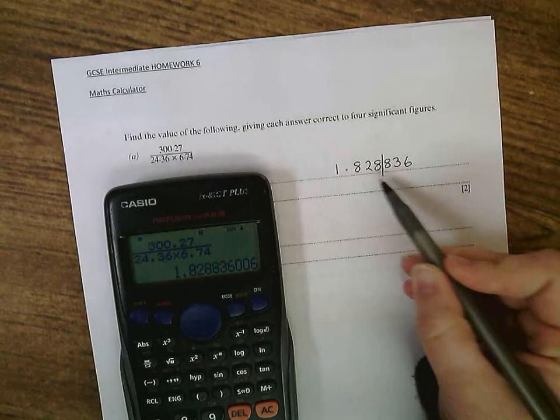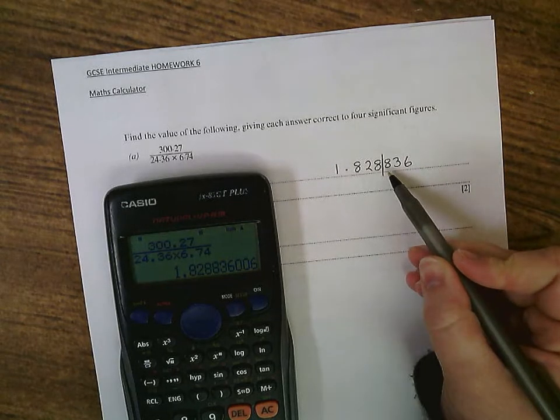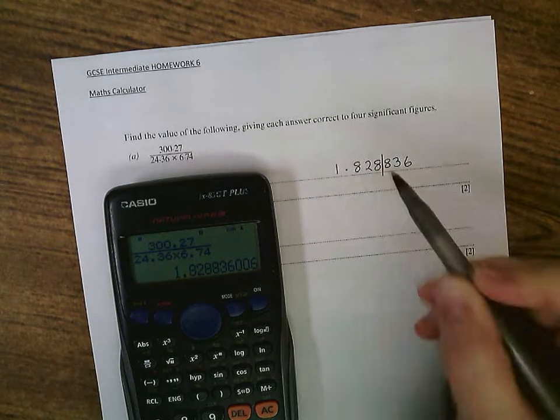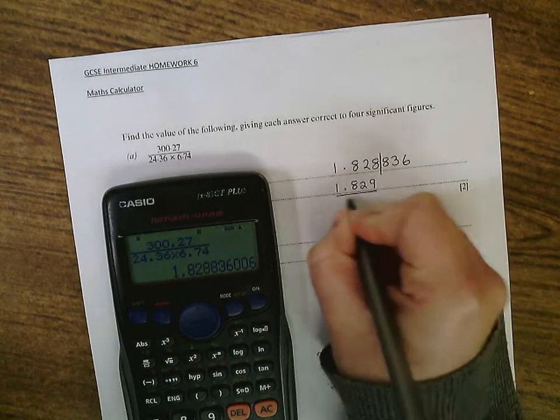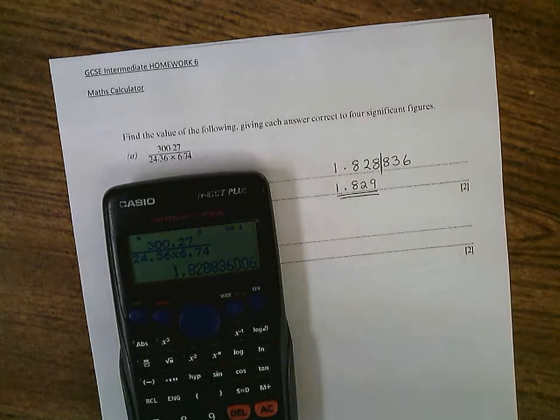I need to look at the number after. As it's more than 5, I round this one up. So my final answer is 1.829. You need to make sure you round it correctly, or you could risk losing a mark.